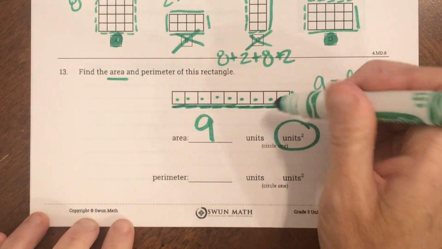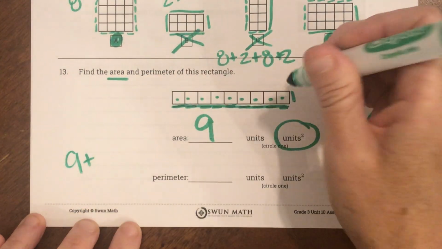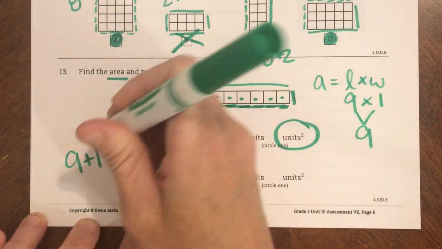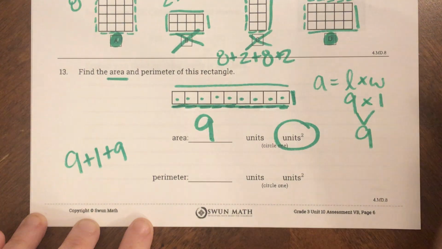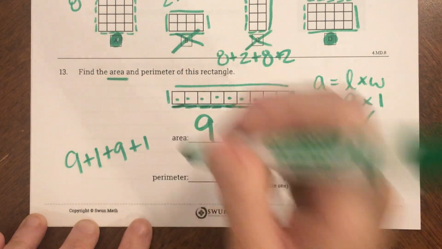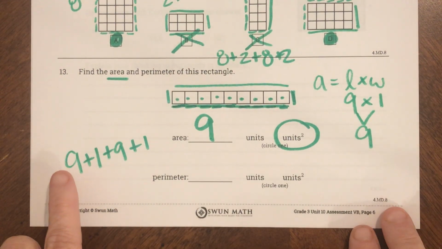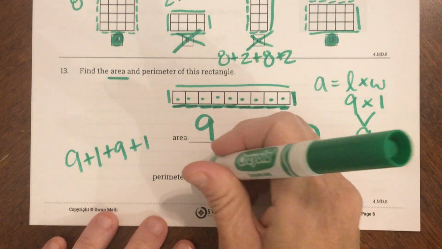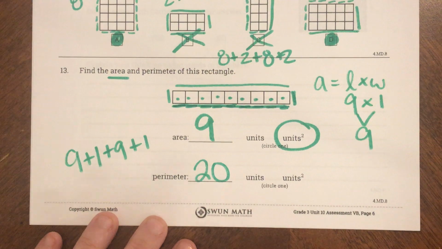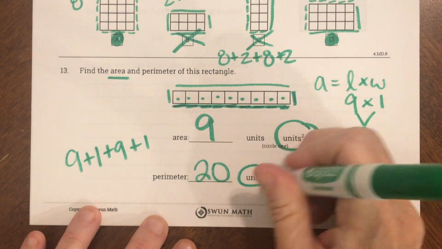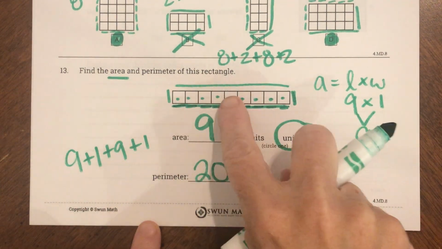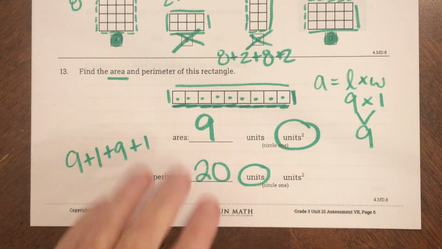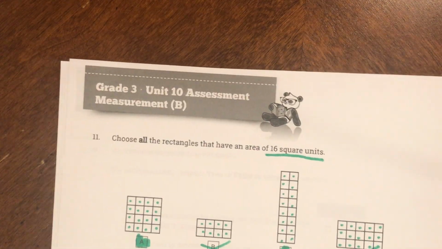Now perimeter is, I'm going to build my fence. So my fence is going to be 9 on that side, plus 1 on that side, plus 9 on that side, and plus 1 on that side. So my perimeter is going to be 9 plus 1 is 10, another 9 plus 1 is 10, so it's going to be 20. And perimeter is not squared because I wasn't counting the squares. So it is 20 units. Okay, let's look at number 14.